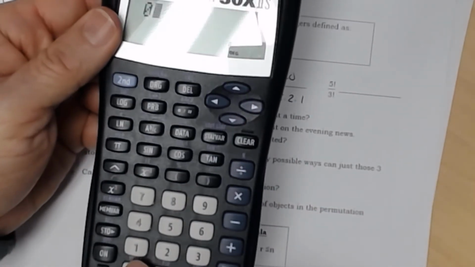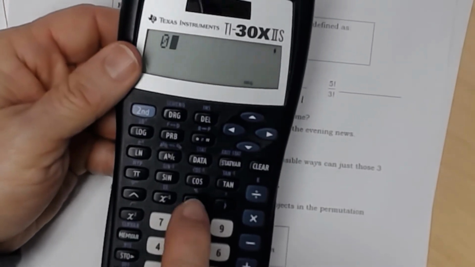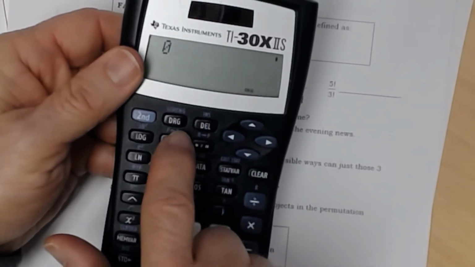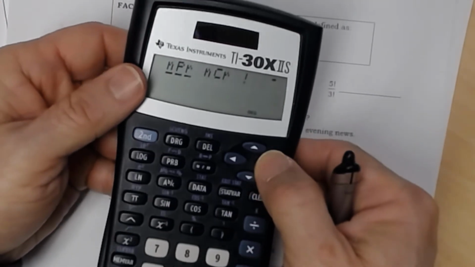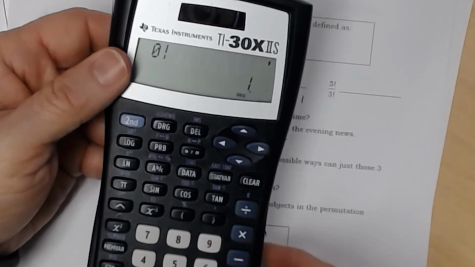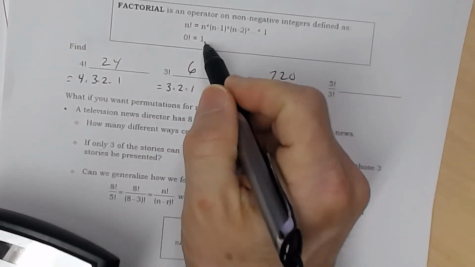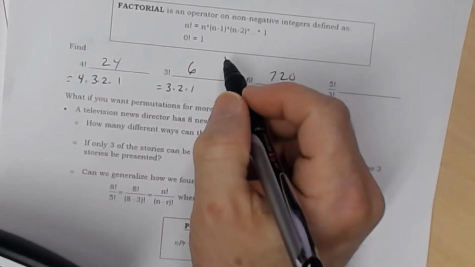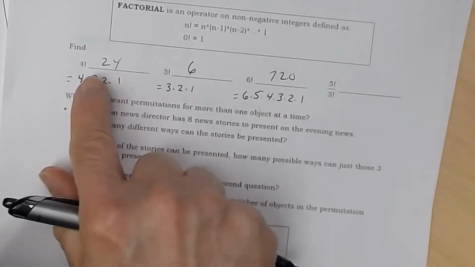So if I press 0 factorial, okay, 0 factorial, I get what number? 1. So by definition, 0 factorial is defined to be 1. Okay, see, you can easily see this part.